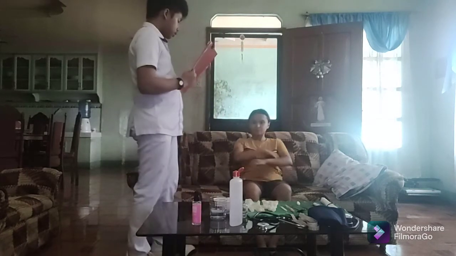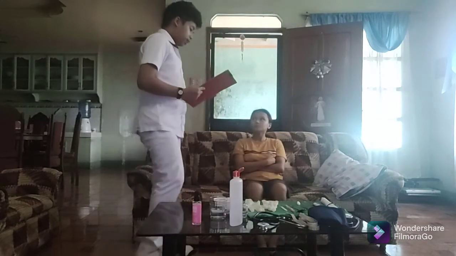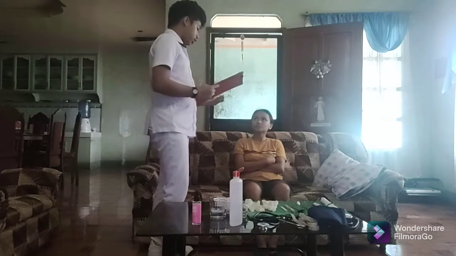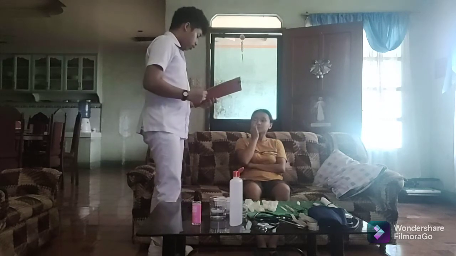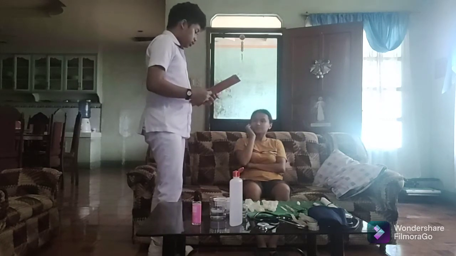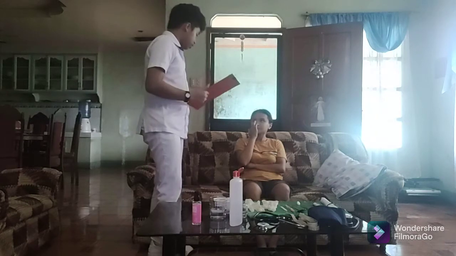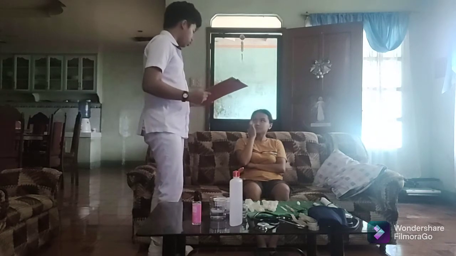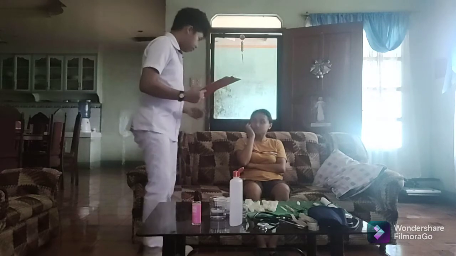Then calculate the body mass index. So, ma'am, having your height of 4'11" and your weight of 45 kilograms, your body mass index, ma'am, is 20, which belongs to normal, ma'am.